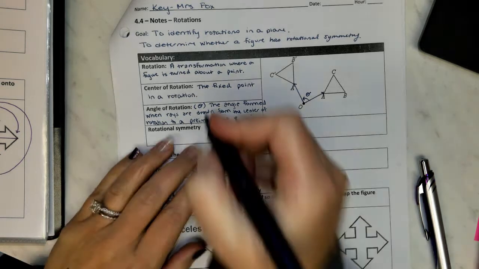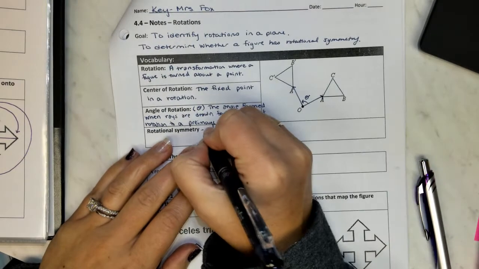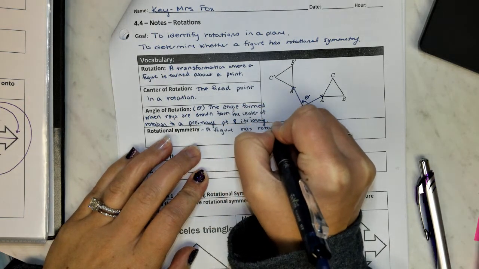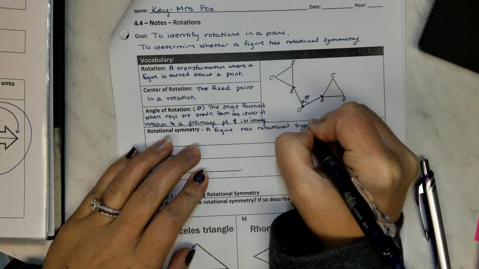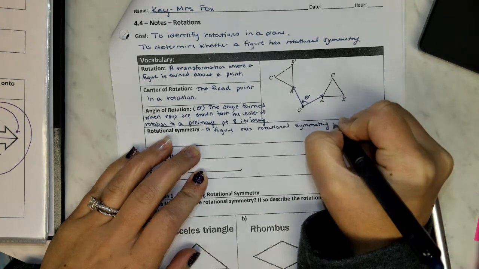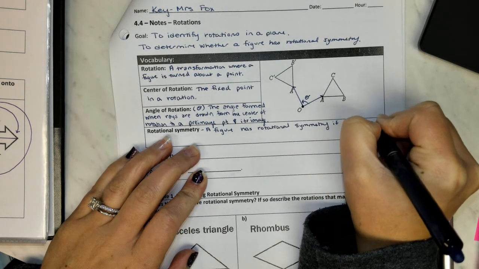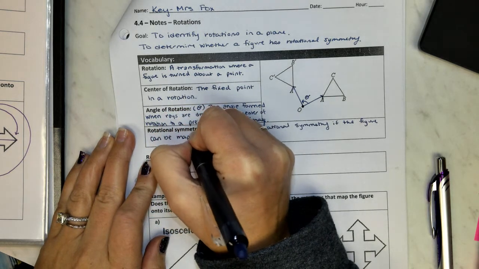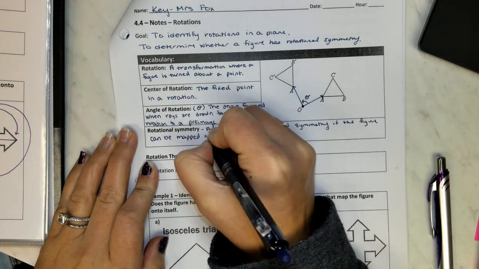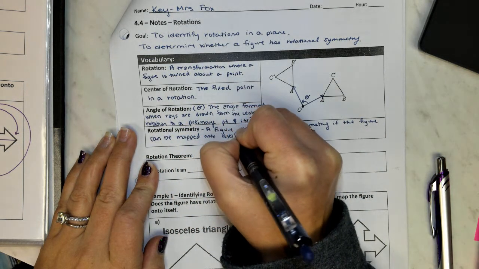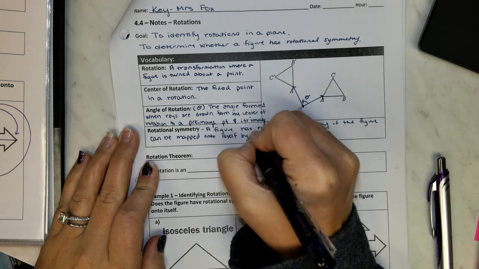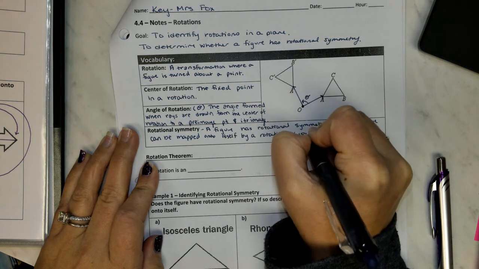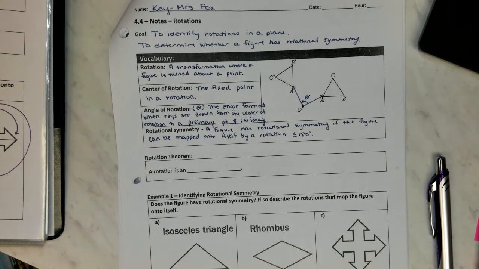Rotational symmetry is going to be something that a figure has. So a figure has rotational symmetry if the figure can be mapped onto itself by a rotation less than or equal to 180 degrees. You'll see why that part is important in just a minute.